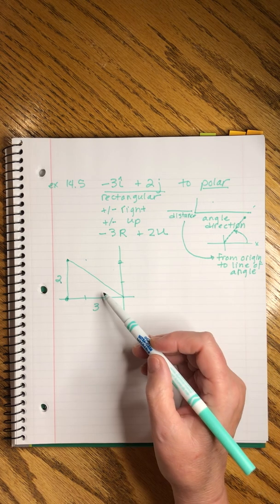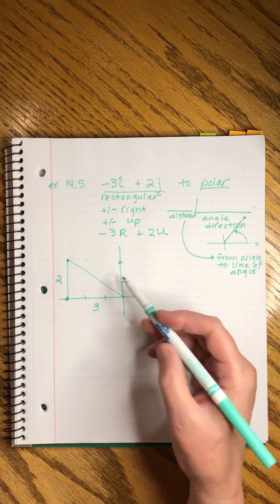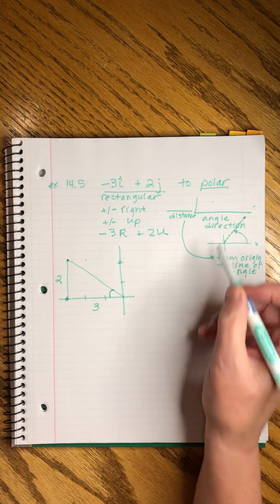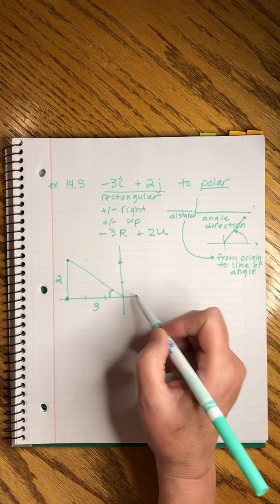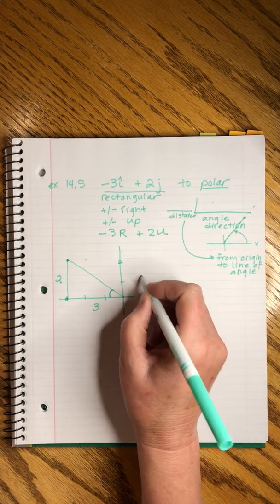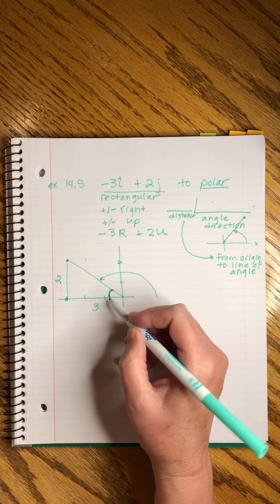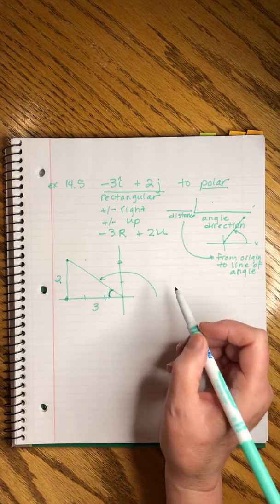Now, what we don't know is this angle, and we need to know the angle, right? Because in order to write this in the proper format, we actually have to have this angle. But if we can find this angle, then we just subtract it from 180 and we're golden.